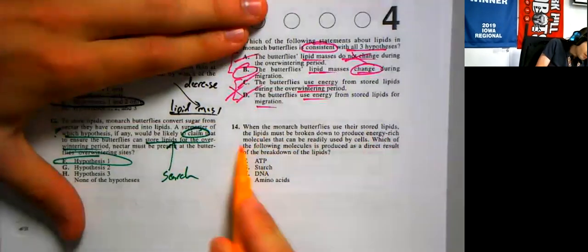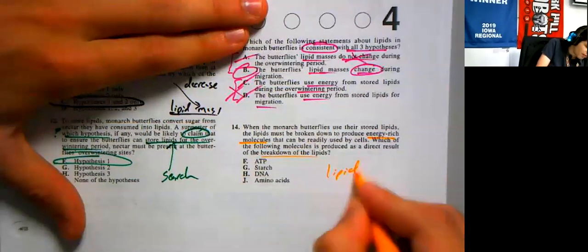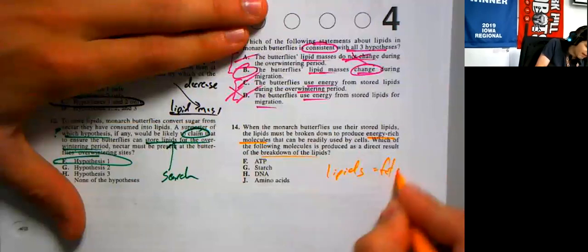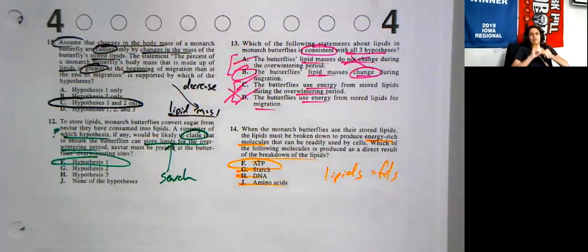When the monarch butterflies use their stored lipids, the lipid must be broken down to produce energy-rich molecules that can be readily used in cells. Which of the following molecules is produced as a direct result of the breakdown of lipids? You just have to know this. You have to know that lipids, those are fats, and fats ain't starch, fats ain't DNA, fats ain't amino acids. ATP, adenosine triphosphate, do you remember that from someone in Bio 1 who mentioned it to you once?